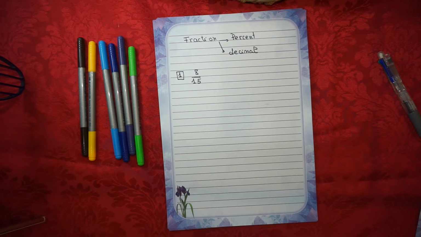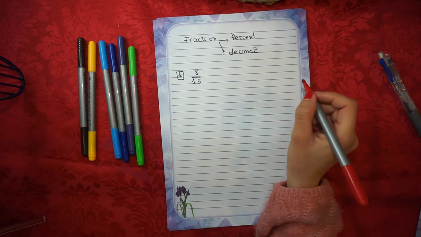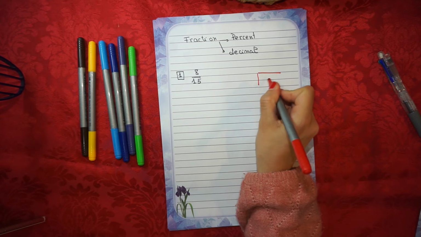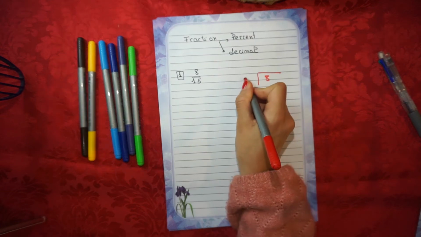My advice for you to go for a percent, always start with going to a decimal number. So for example here I have 8 out of 15. How can we find the decimal number for this fraction? I have to do the long division. So suppose here I have 8 over 15.